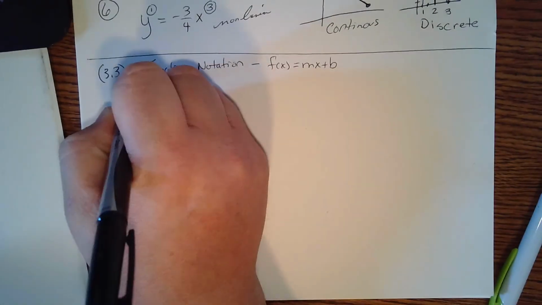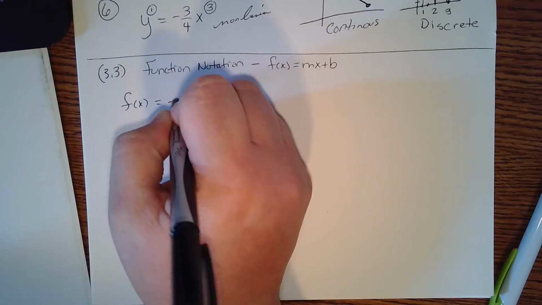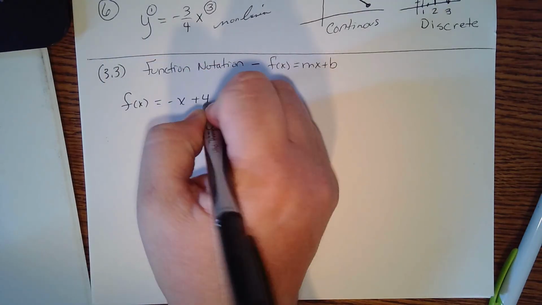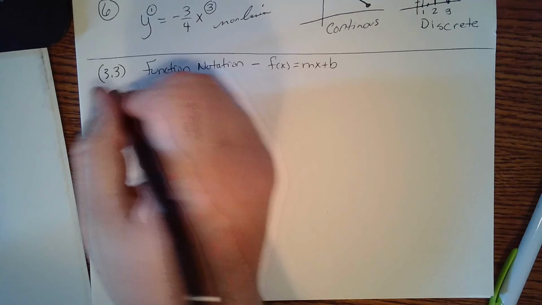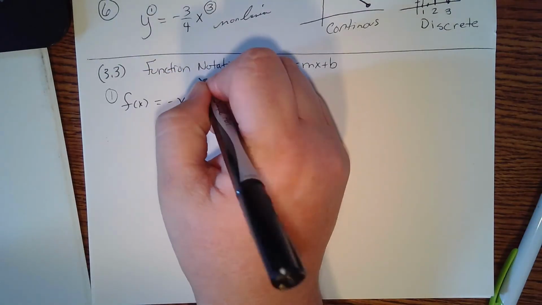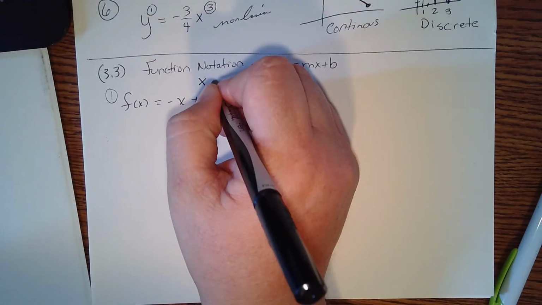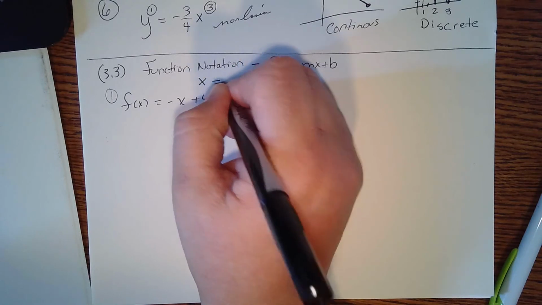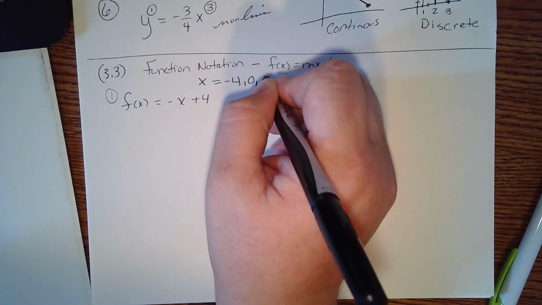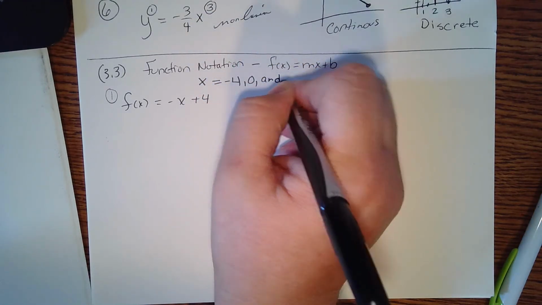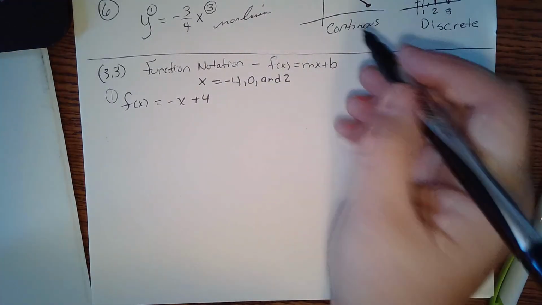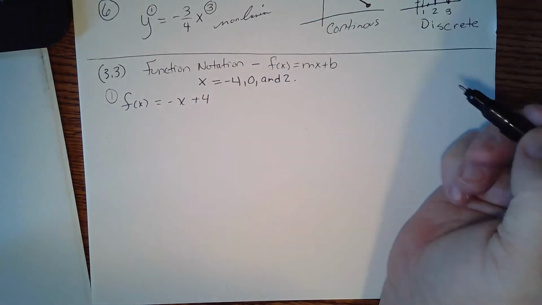It is f of x equals negative x plus 4. Now, for the first 6 problems, we are going to plug numbers in to get an answer for y. So x is going to be negative 4, 0, and 2. So basically, you're going to have 3 problems. It's substitution. That's all it is.